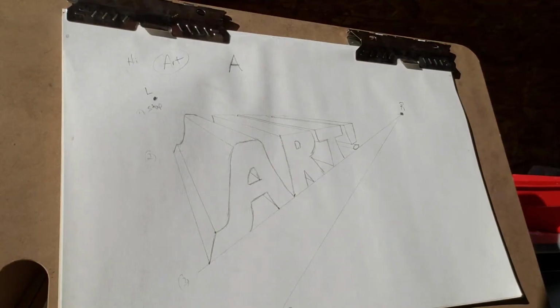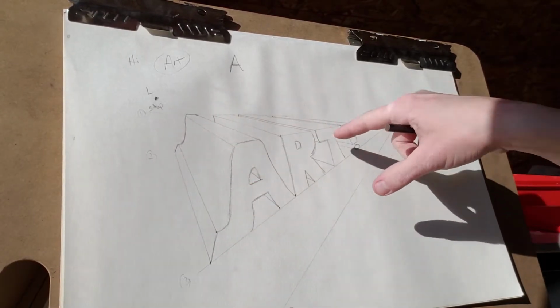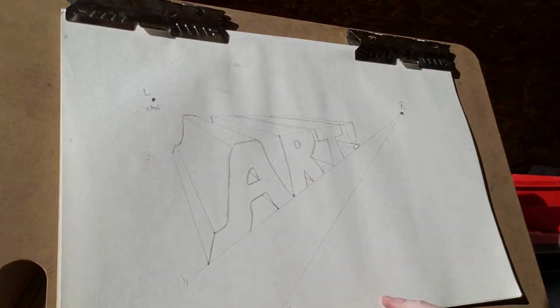Okie dokie. So we have that so far. That was the easy part. We started with the face of our word. Then we have the sides of our word, sides of our letters. So next step is we are going to do the shadow.